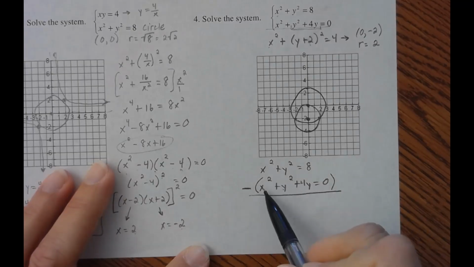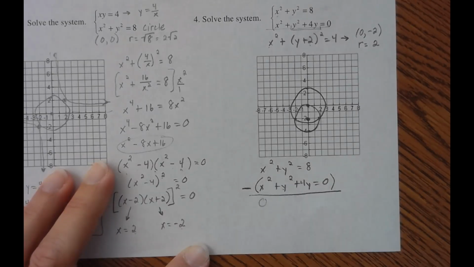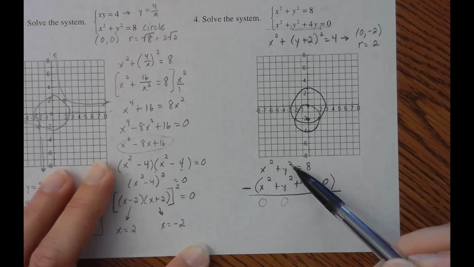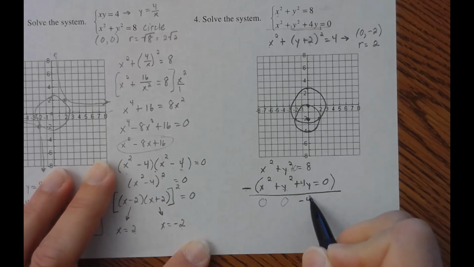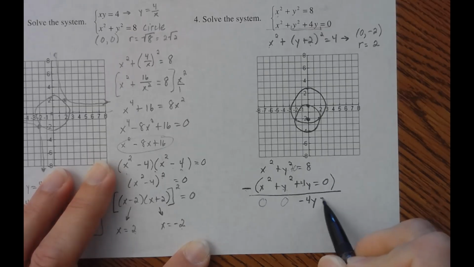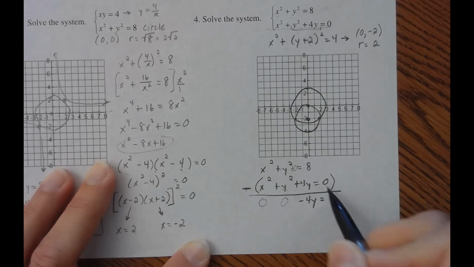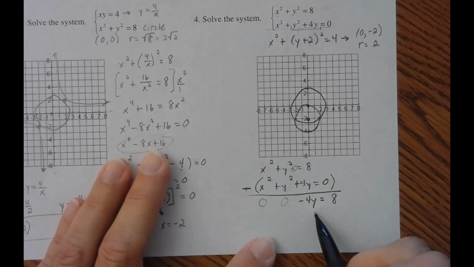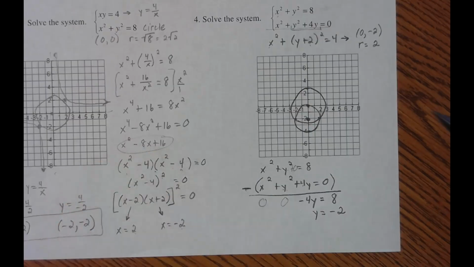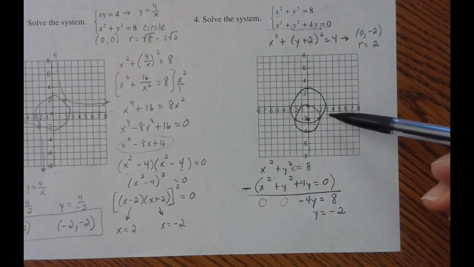X squared minus x squared is 0. Y squared minus y squared is another 0. And then you can imagine another term in here. When I subtract 4y, I get negative 4y. And when I do 8 minus 0, I get 8. Now all I have to do is divide by -4 and I find out y is -2. This starts to match what this graph looks like.